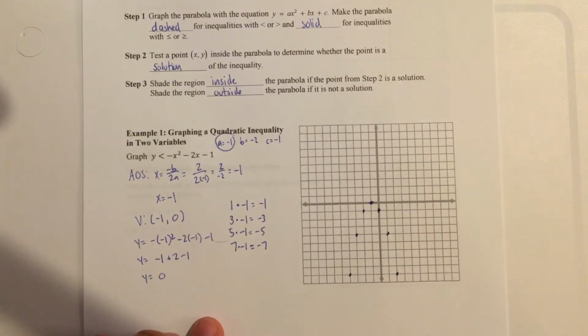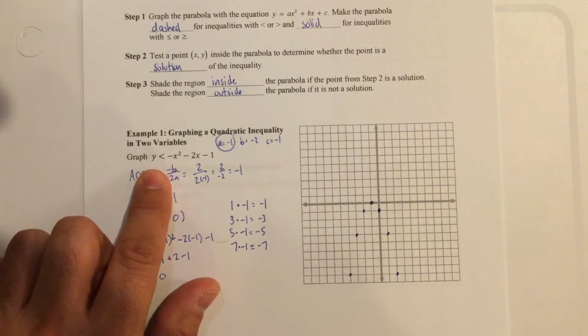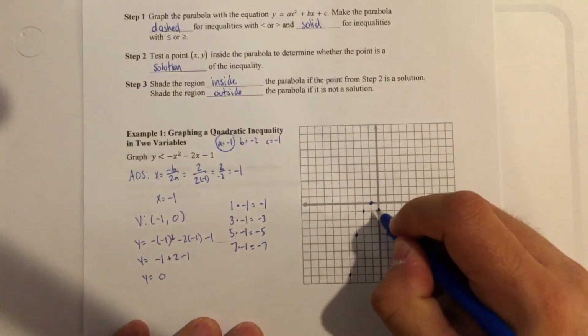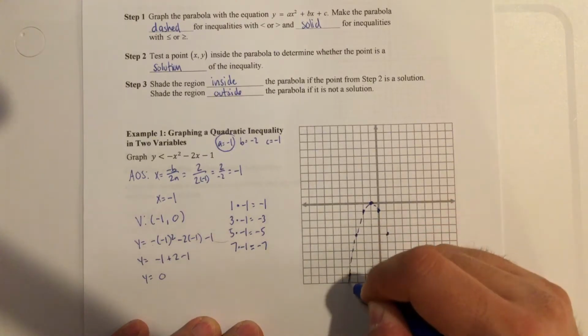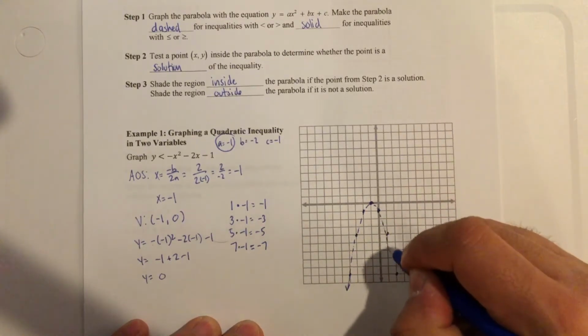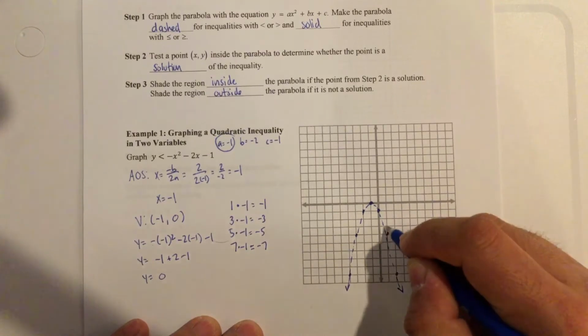Now before I start making my line, I look at the inequality. The inequality says less than. So less than is a dashed line, so don't make a solid line, dash like I'm doing here. I did miss that point, sorry.